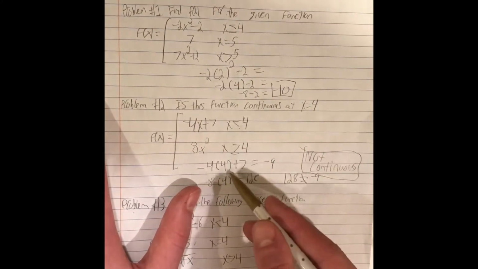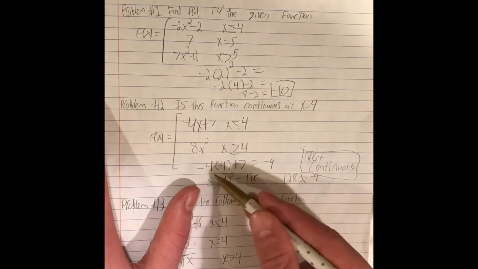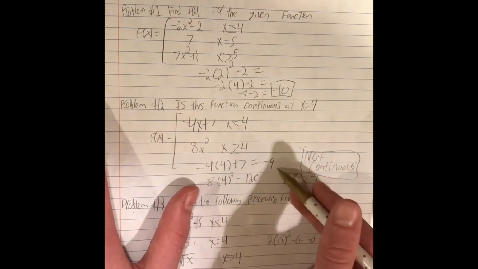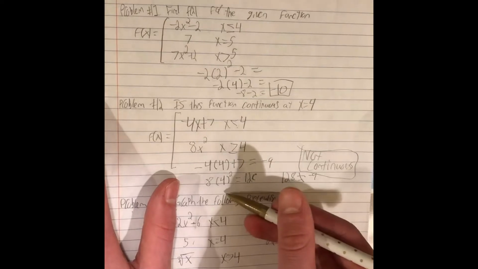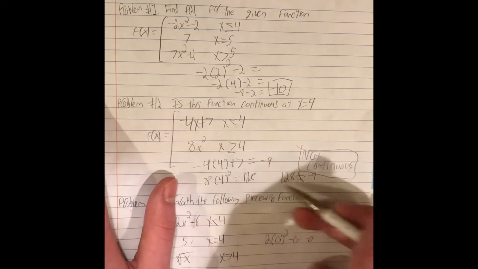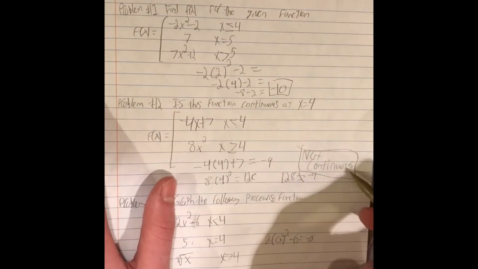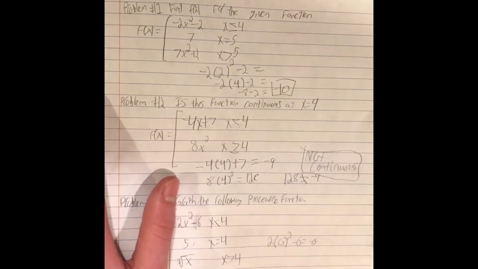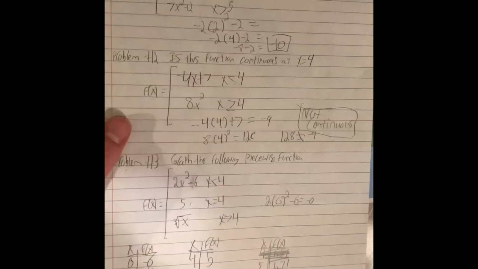So if you plug 4 into the first equation, negative 4 times 4 plus 7 will give you negative 9. And 8 times 4 squared will give you 128. So obviously, those two don't equal each other, which will make this function not continuous at x equals 4.